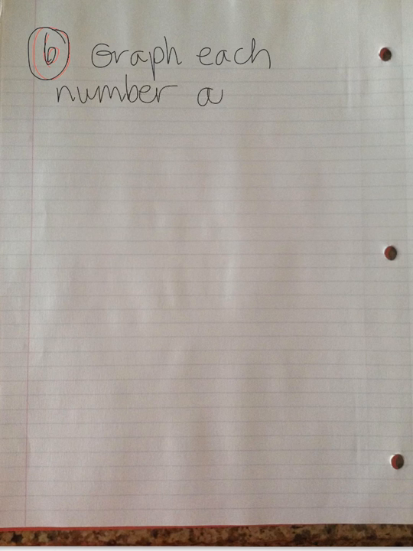Okay, and then box number 6, oops, I need to change my pen color. Box number 6 is another example that you might get, and they might just ask you to graph each number and its opposite. Okay, so graph each number and its opposite.